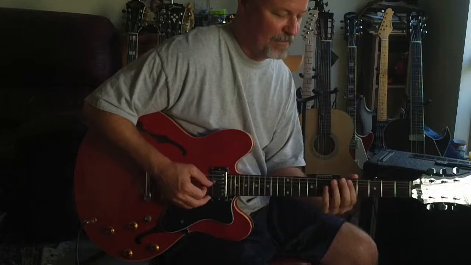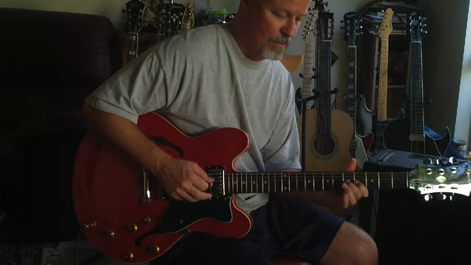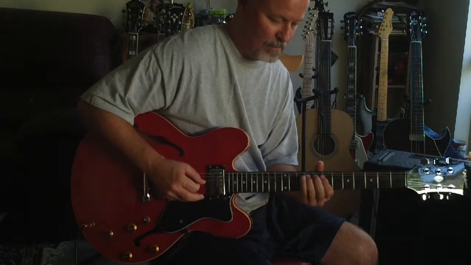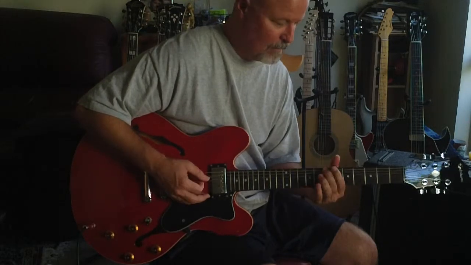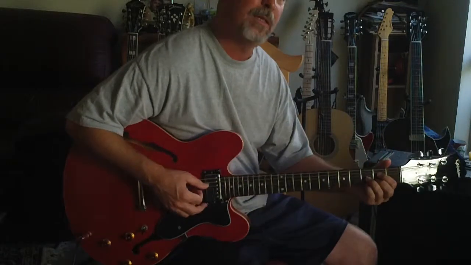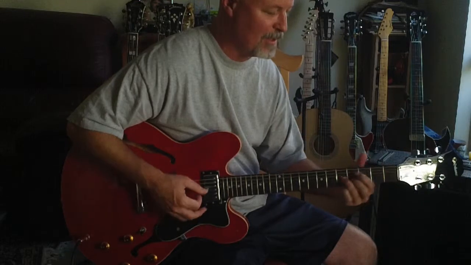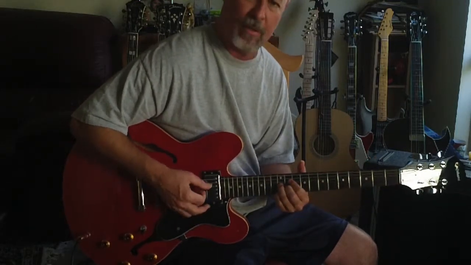So the diminished is a fun scale to work on. And I think of this as color, you know, diminished is one of the colors that you want to really get to know. And then chordally speaking, I find the diminished is a very high tension chord. It's a high tension chord, demands resolution.